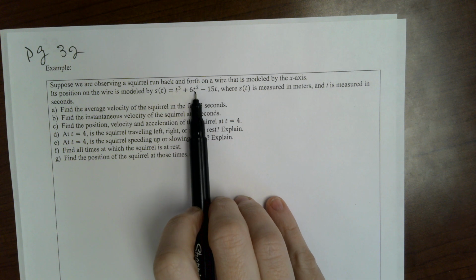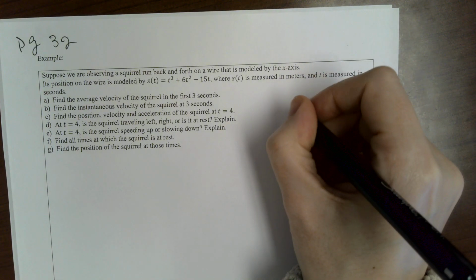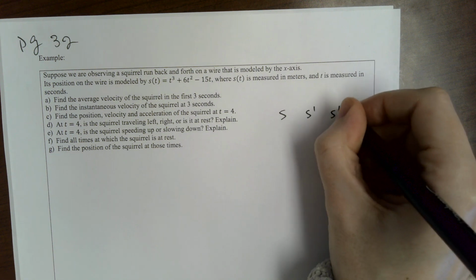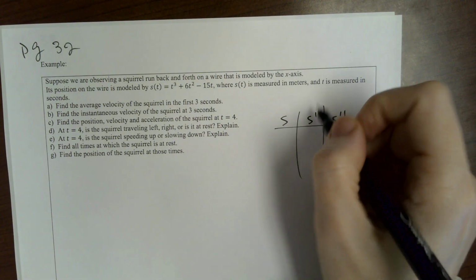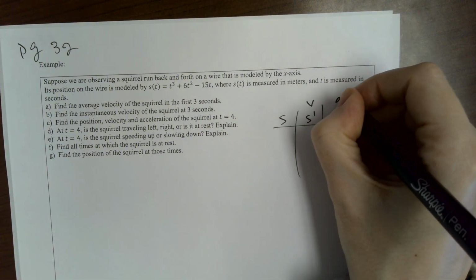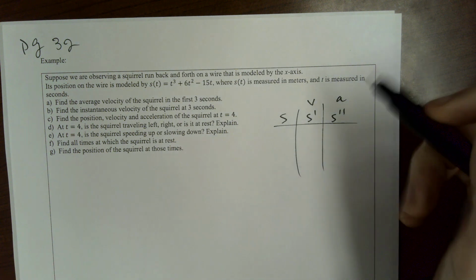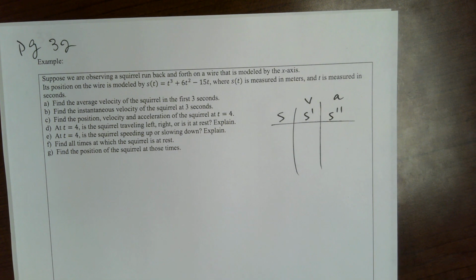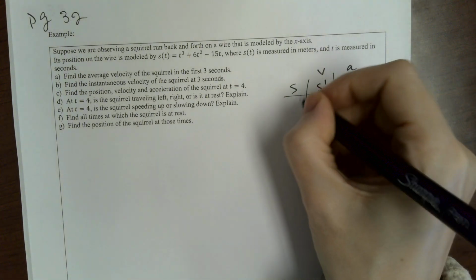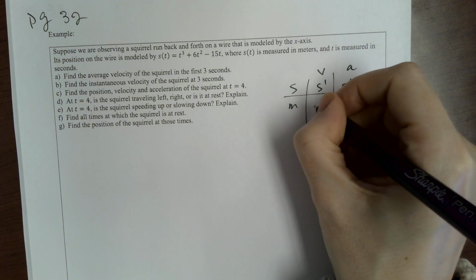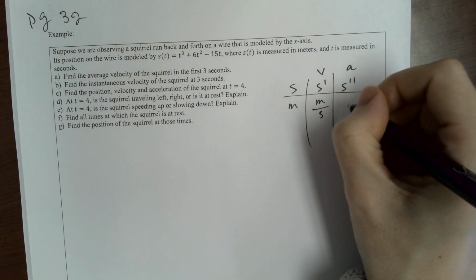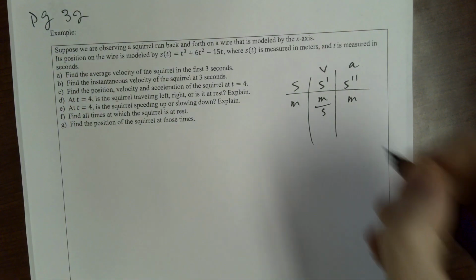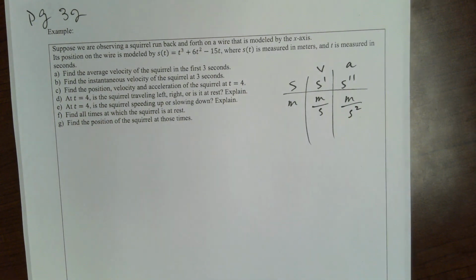So we've got a derivative sequence: S, S prime, S double prime. In a particle motion context, the first derivative is velocity and the second derivative is acceleration. So V and S prime are the same thing, and the same goes for acceleration. Let's put our units in: meters, then meters per second, and then meters per second squared.